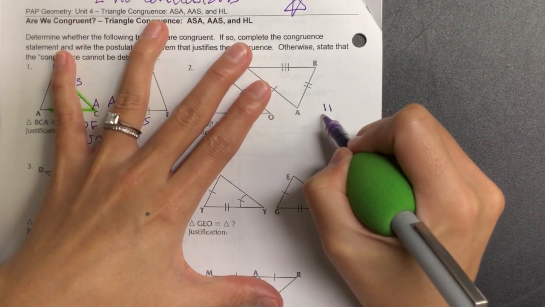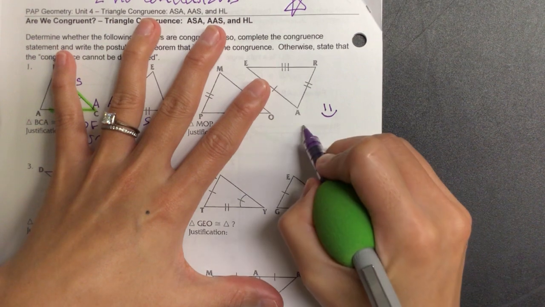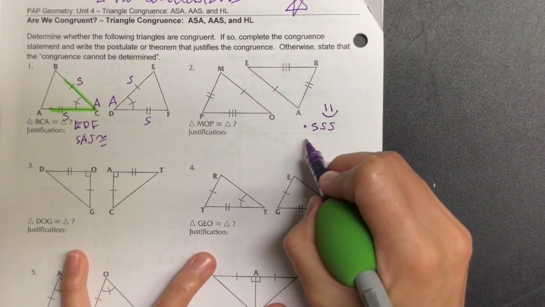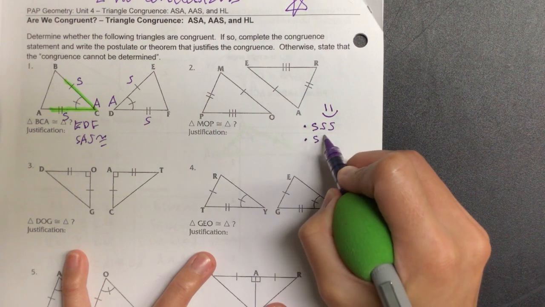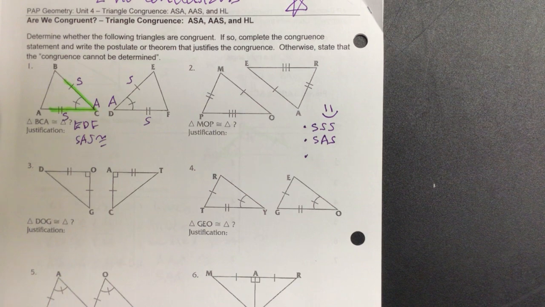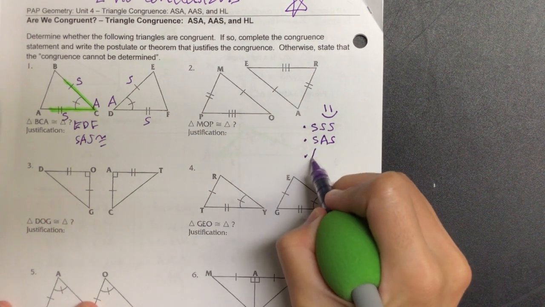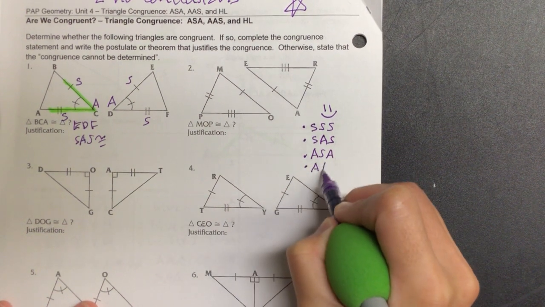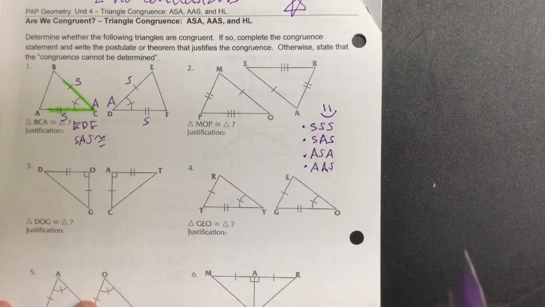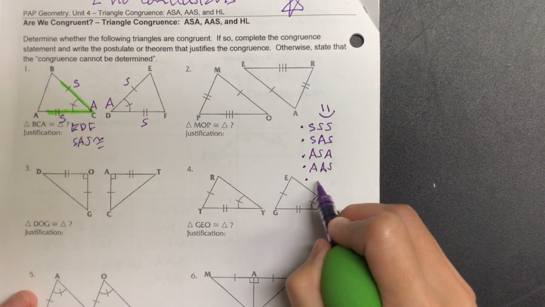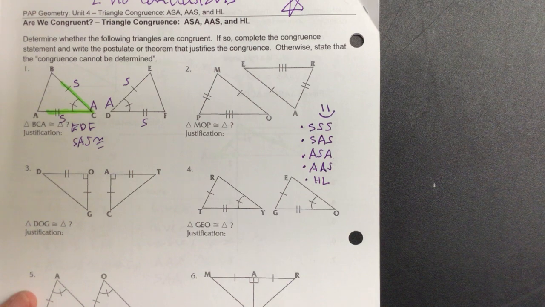There's 5 ways to prove triangles are congruent, so let's list them. There's side, side, side that we talked about last week. There's also side, angle, side, also from last week. What else do we have? What did we talk about today? Angle, side, angle. And then we also did angle, angle, side, because the order does matter. And then the one that we didn't really talk about that I'm going to touch base on today is hypotenuse leg. Okay?